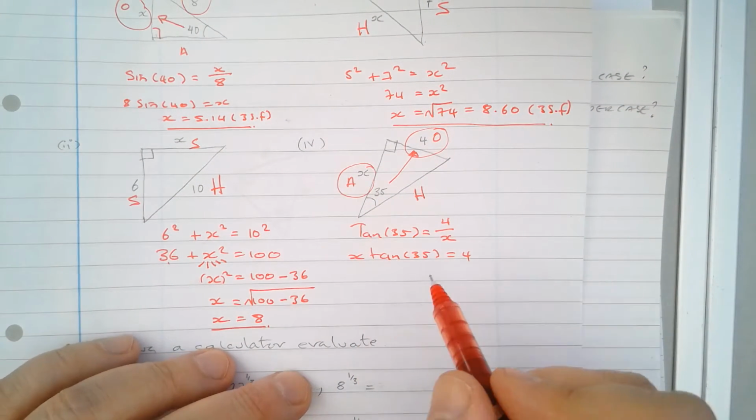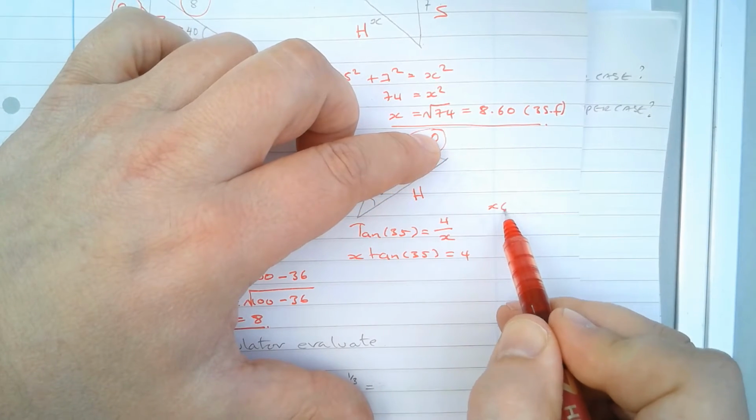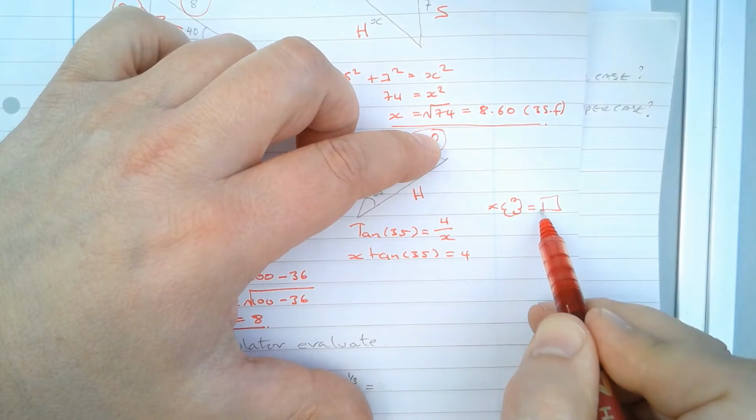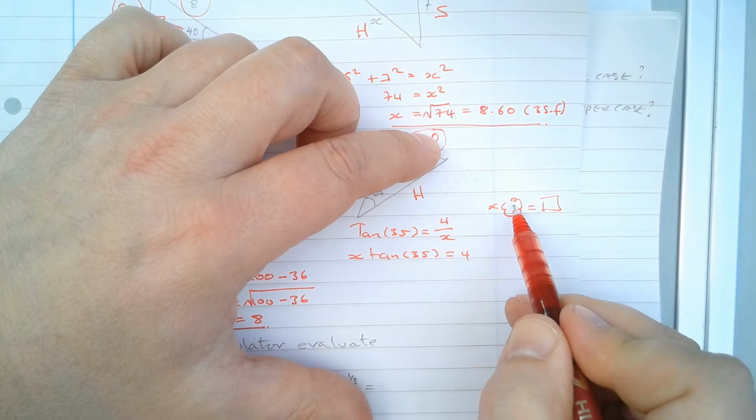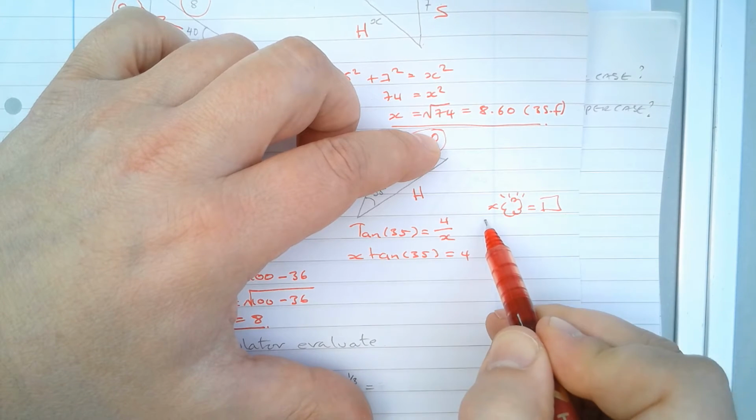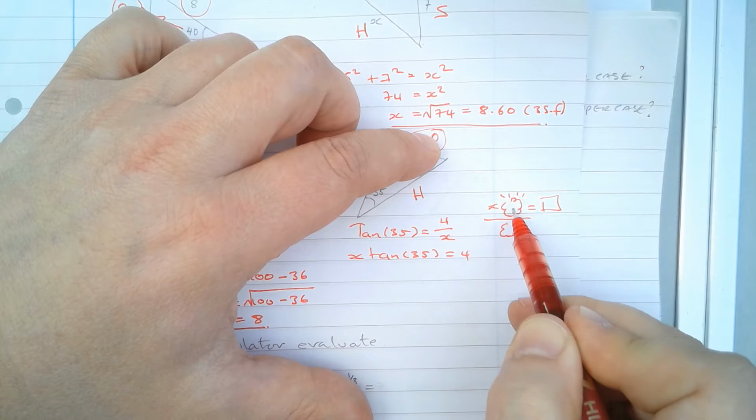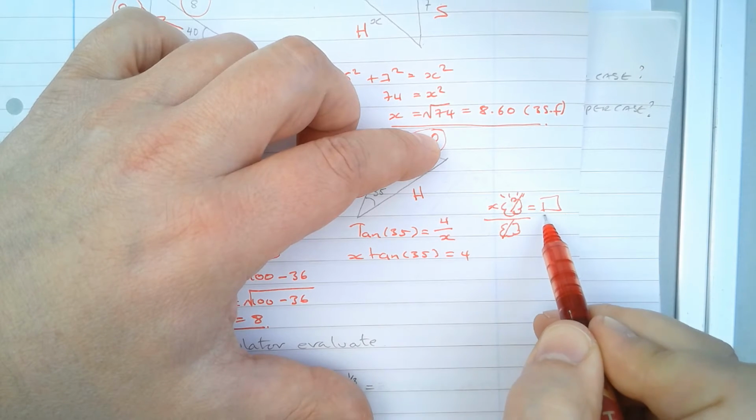Now I've got x being multiplied by something equaling something else. So I want to get rid of this, and I'm going to do that by dividing it away. But when you do it to one side, you've got to do it to the other.